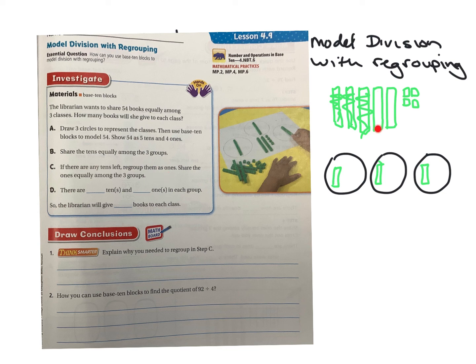So we're breaking them all apart. We know that this is 10 ones and this is 10 ones. And then we will share those amongst the 3 groups. And so I would break these apart. Oops. Break these apart. And now I have 1, 2, 3, 4, 5, 6, 7, 8, 9, 10. 1, 2, 3, 4, 5, 6, 7, 8, 9, 10. There's 20. 1, 2, 3, 4, 24 left.